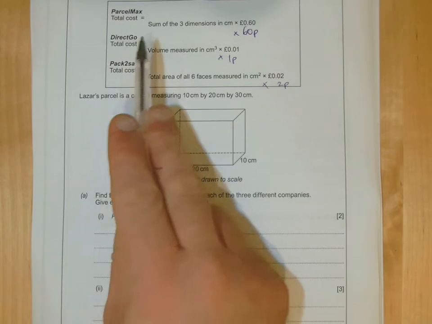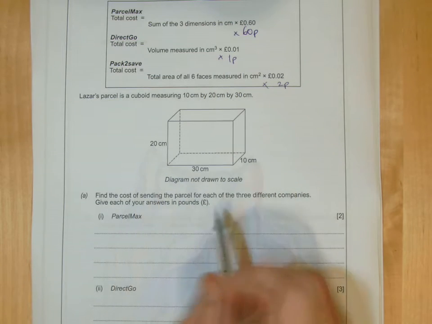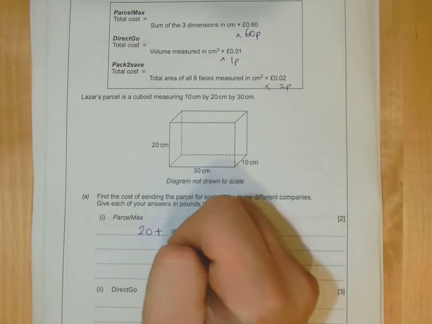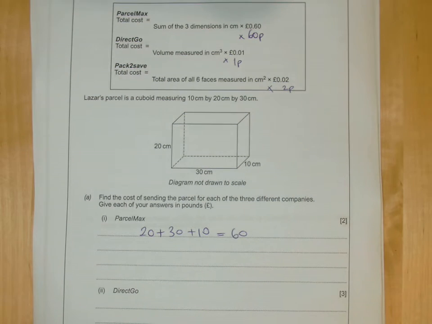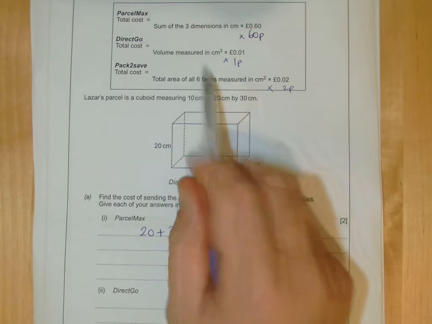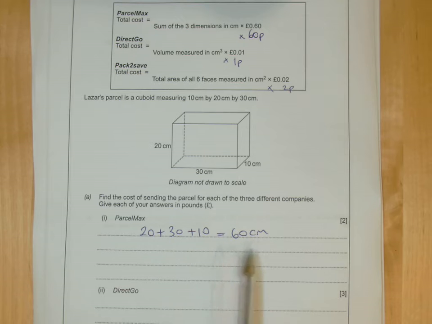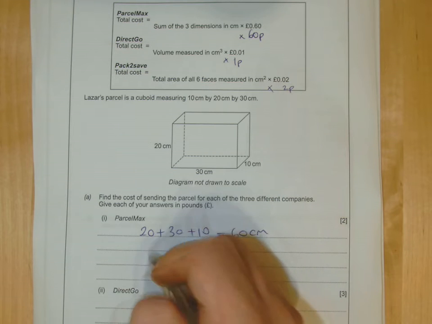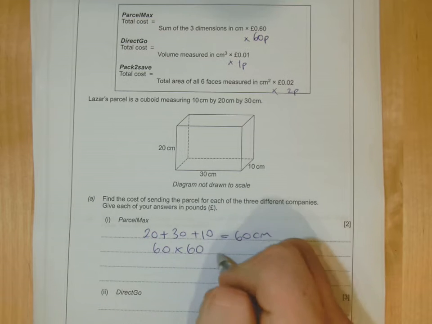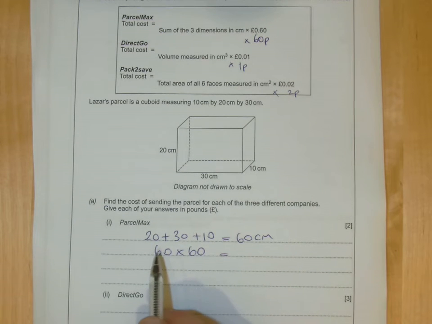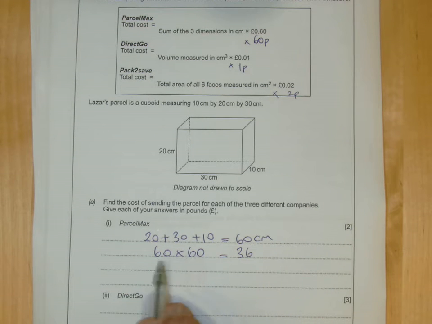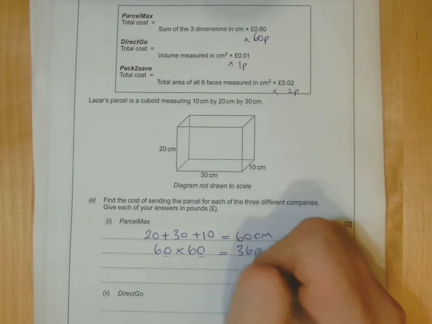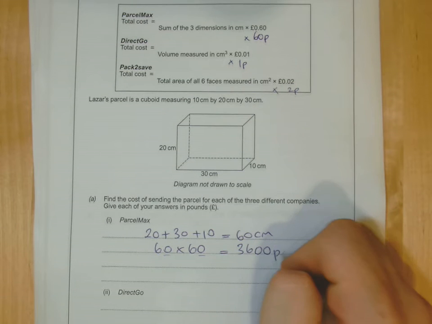So Parcel Max, you've got a sum of the 3 dimensions, so we can add them. 20 plus 30 plus 10. So if you do that, that comes out to be 60. Okay, 60 centimeters, and it's saying then the sum of the 3 dimensions, which is 60, and then you've just got to times it by 60 pence. So 60 times 60 equals, now when you work this out, 6 times 6 is 36, right? It's really easy to do this because when you've got numbers ending in zeros, you just do 6 times 6 is 36, and then you've got 2 zeros to add, okay? So you get that. Now remember, this is in pence, okay?